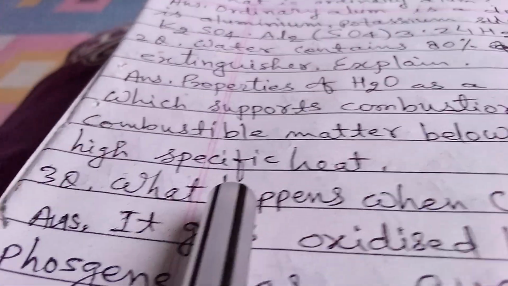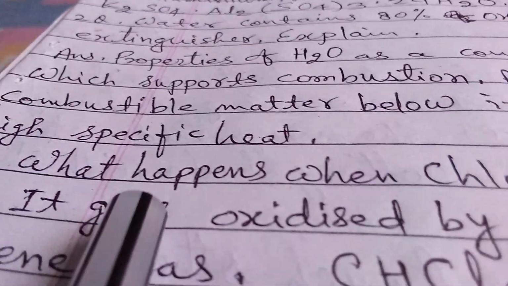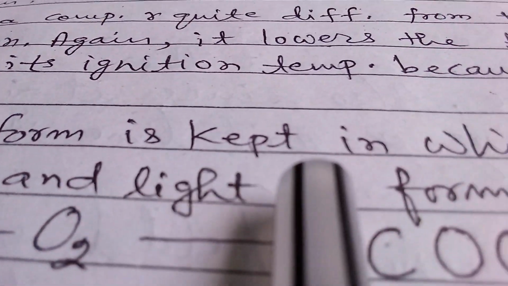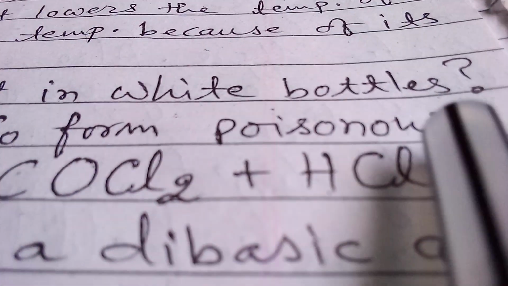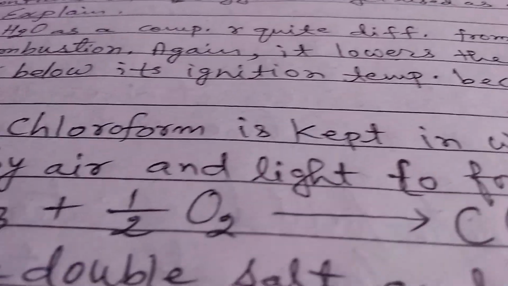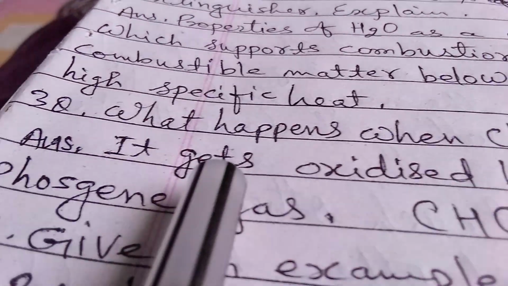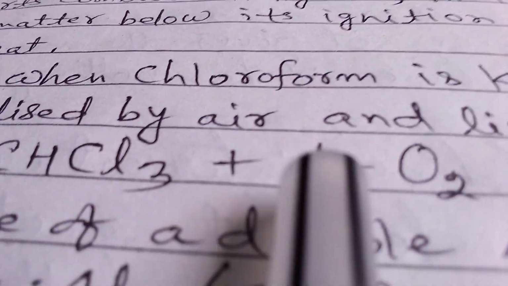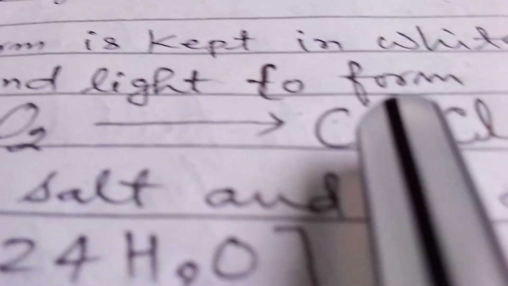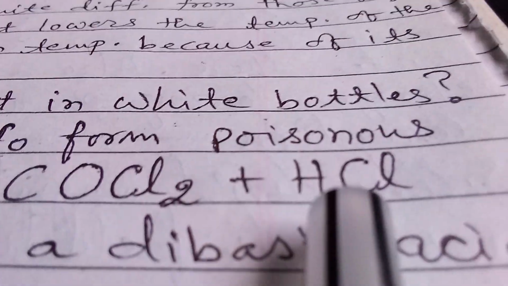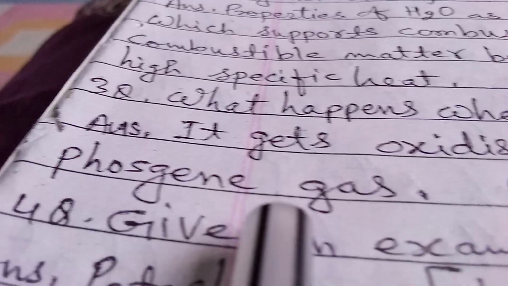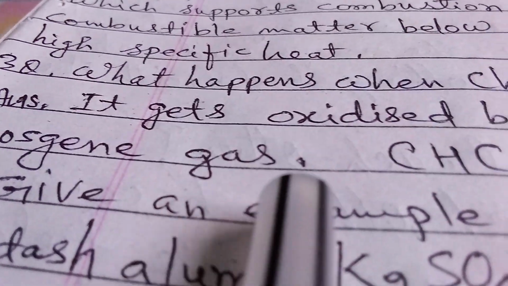Now, third question is, what happens when chloroform is kept in white bottles? Answer is, it gets oxidized by air and light to form poisonous phosgene gas.